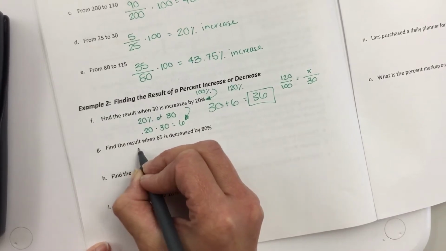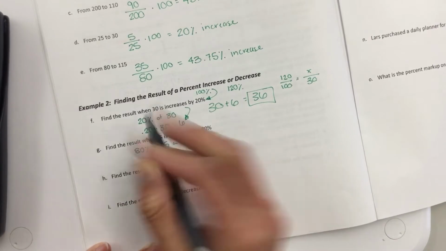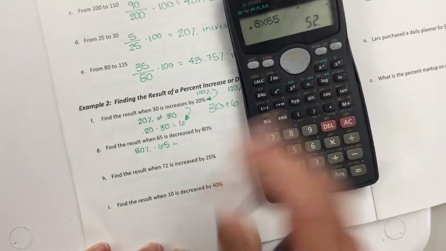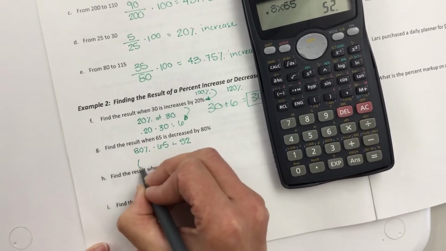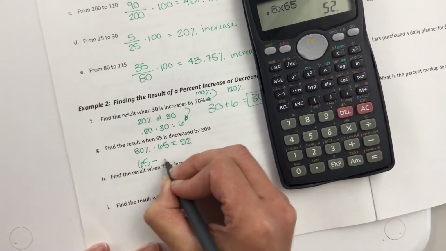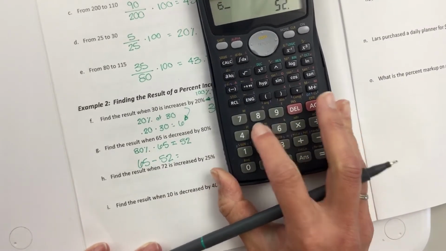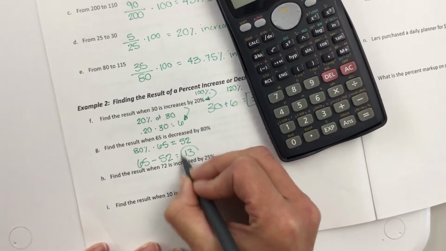So I'm going to find out what is 80% of 65, and I'm going to do 0.8 times 65. You get 52. So we had 65, and we're going to decrease it by 80%. So I'm going to decrease it by 52. So 65 minus 52 gives us 13.